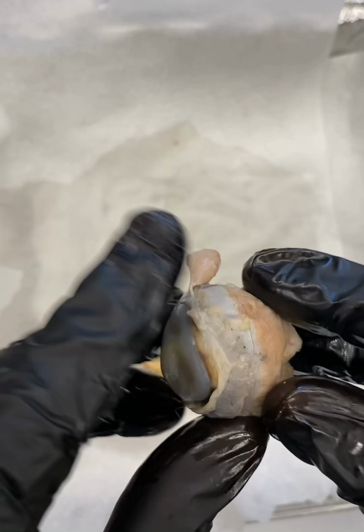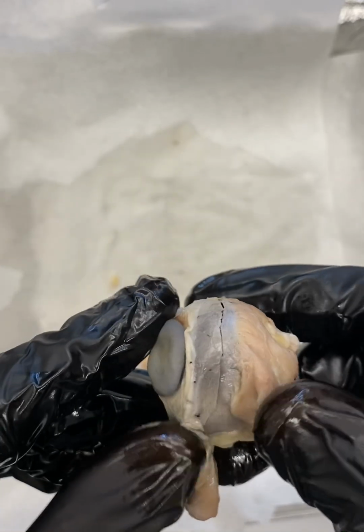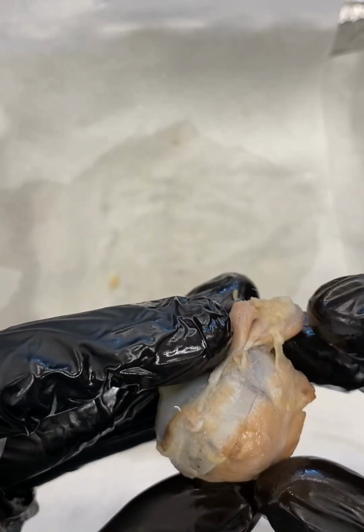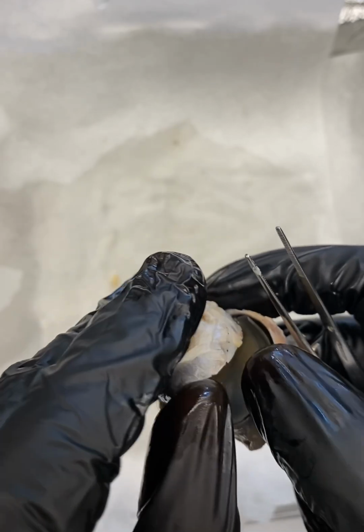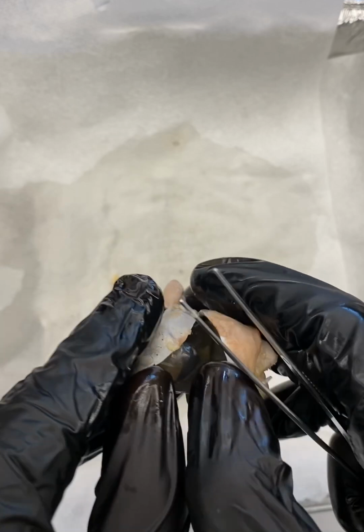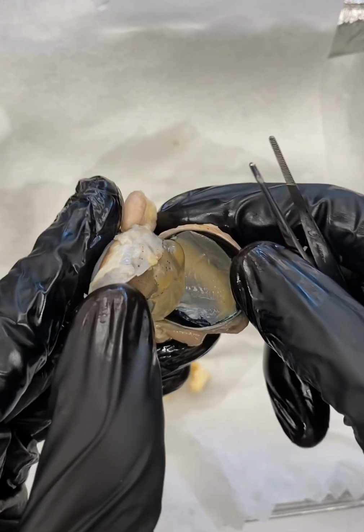So what we're going to do now is explore the internal components of the eye. You notice here, I've made a cut, kind of dividing the eye into an anterior and a posterior. I've made this cut in the coronal section of the eye, and we're going to peel this cut open just a little bit, and we'll begin to see some of the internal components of the eye.